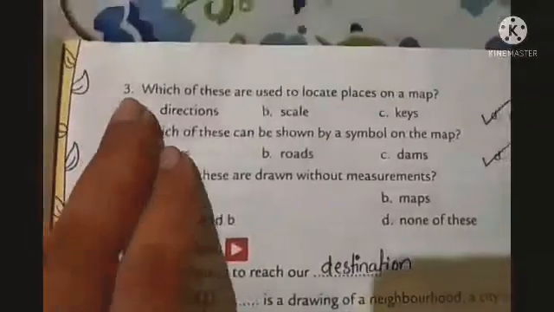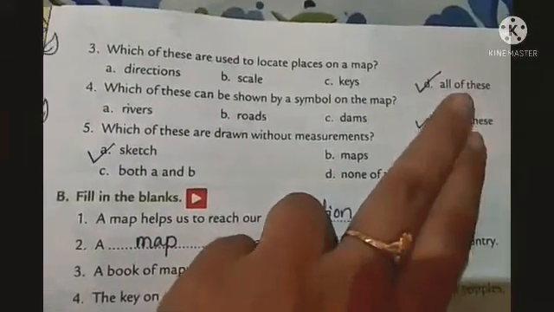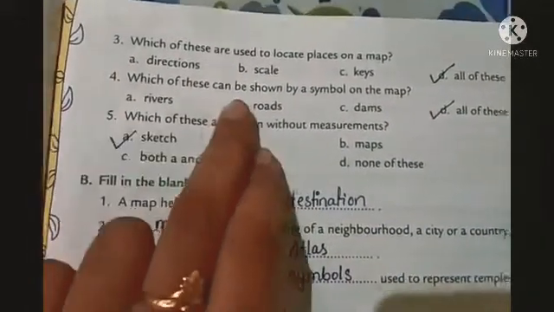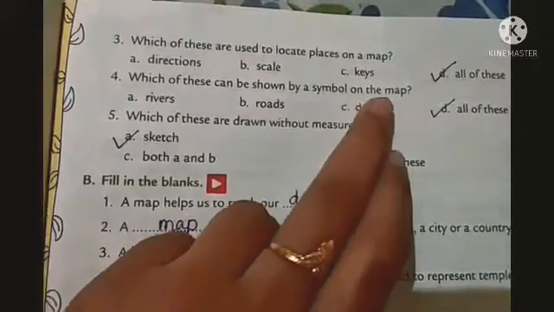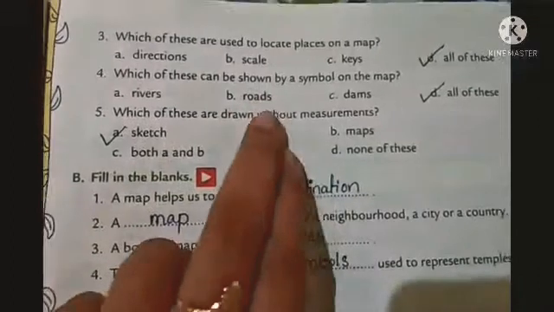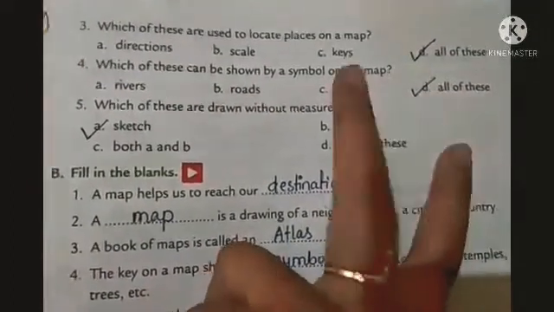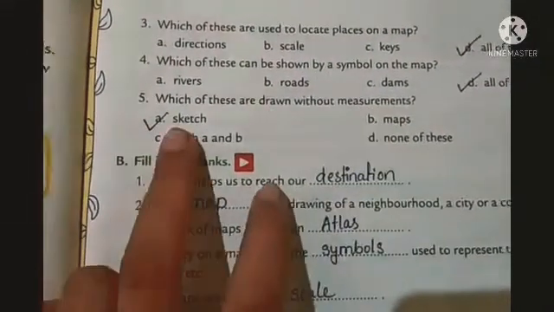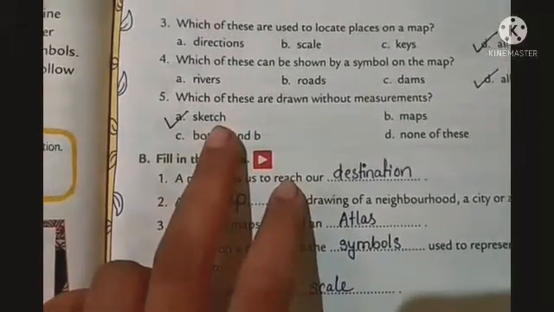Number 3, which of these are used to locate places on a map? Direction, scale, keys, all of this. Obviously all of this, because these all help to locate the place. Number 4, which of these can be shown by a symbol on the map? River, roads, dams, all of this. All these are shown with the help of symbols. Number 5, which of these are drawn without measurement? Without measurement, we draw a sketch, right? So sketch will be the answer.